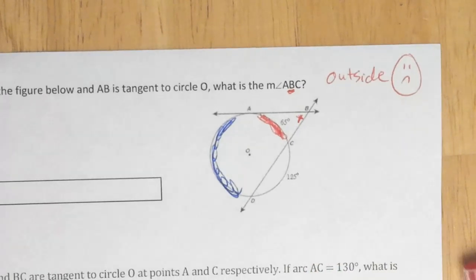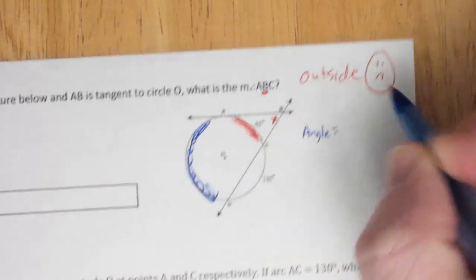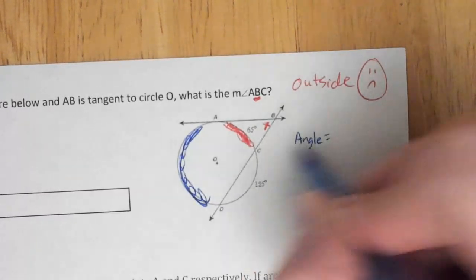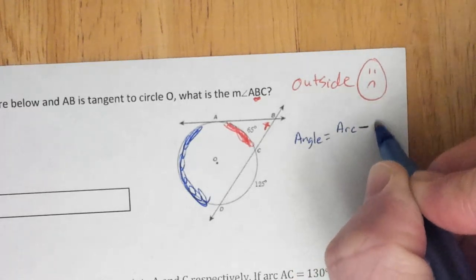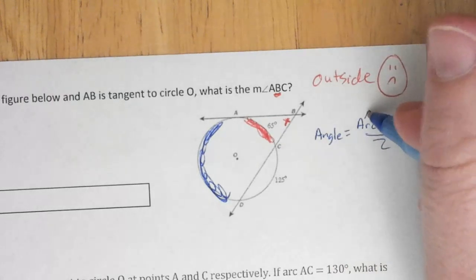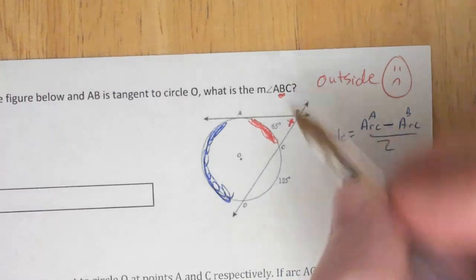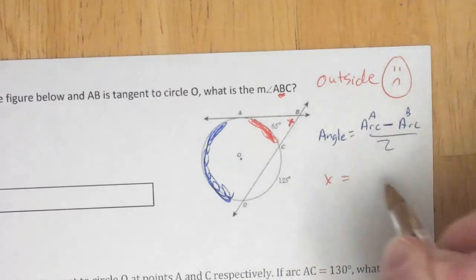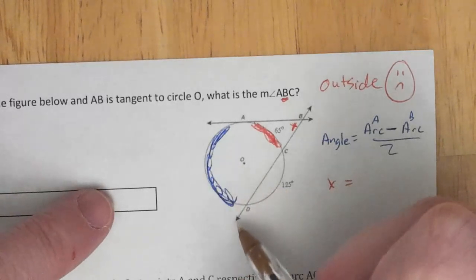So that means what we're going to do is the angle equals the arc minus the arc all over 2. So arc A and arc B. All right, so here we go. So what was the angle? The angle was x equals the big arc, that blue one. Ooh, wait, I don't know what that is yet, do I?